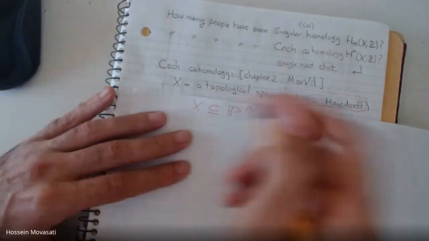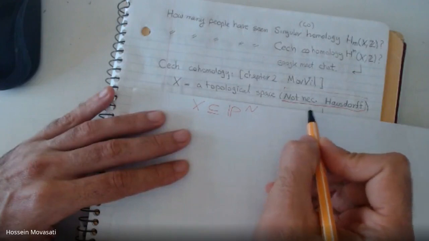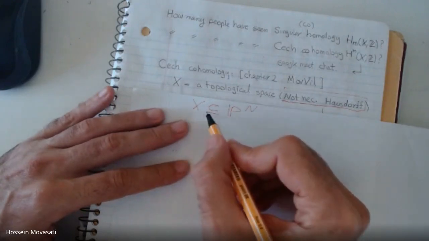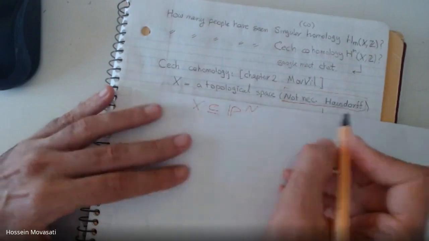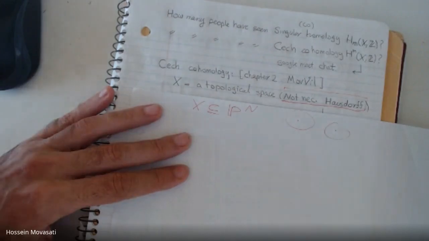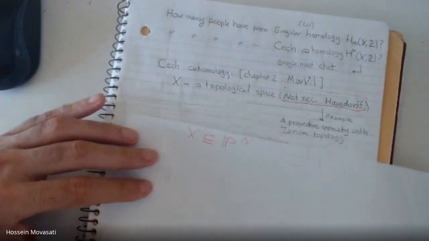But just have in your mind that in algebraic geometry, the algebraic varieties are usually equipped with the Zariski topology, which is not Hausdorff. You cannot separate two points by open sets, and this will not be essential for us. Okay.